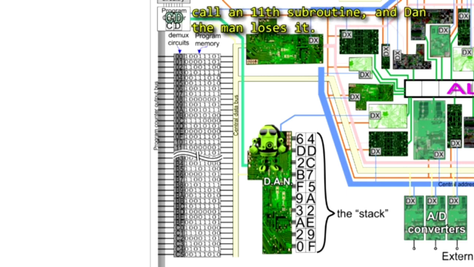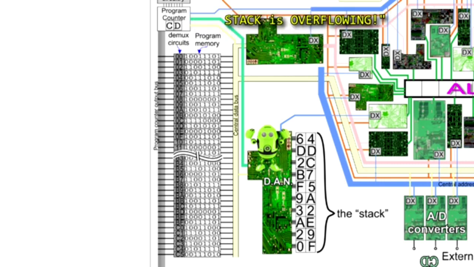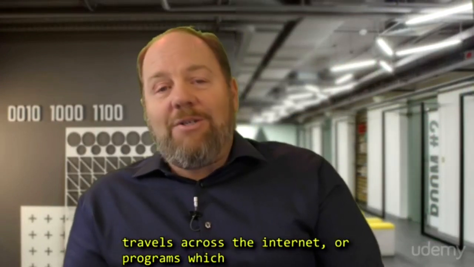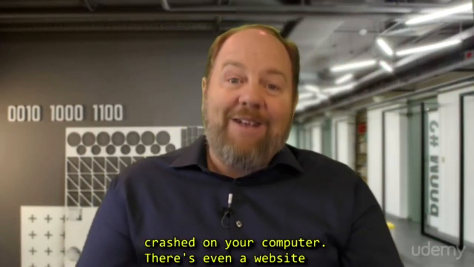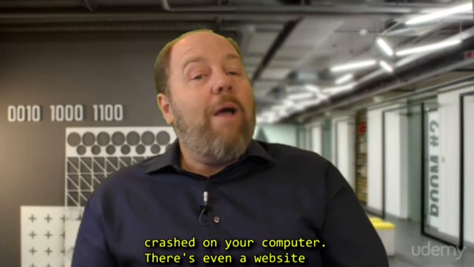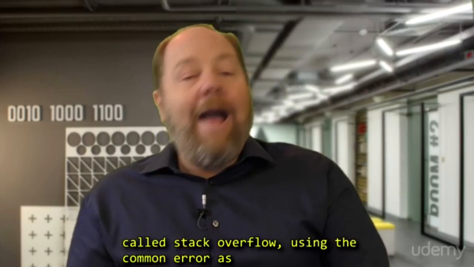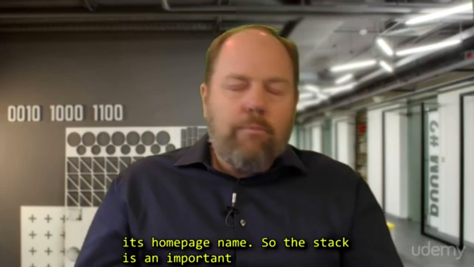So you then try and call an 11th subroutine, and Dan the Man loses it. He snaps. He flips out and starts screaming at you, "I can't do this anymore. Can't you see the stack is overflowing?" This is called a stack overflow error, and you might have even encountered such an error in your travels across the internet or programs which crashed on your computer. There's even a website called Stack Overflow using this common error as its homepage name.